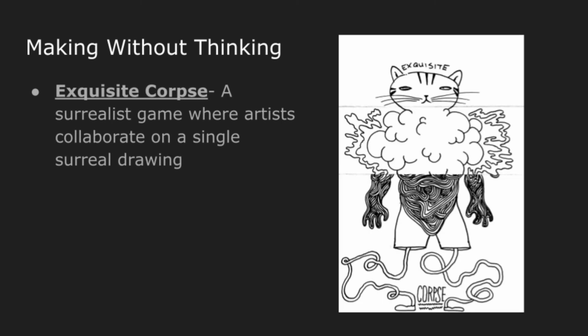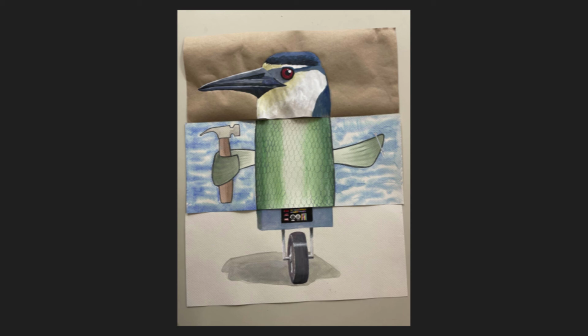Another way of doing this was playing a surrealist game called Exquisite Corpse, where several artists would collaborate together on a single surreal drawing, normally by folding a piece of paper into segments, and each artist would draw a different piece of the figure. Here's another example of an exquisite corpse made by none other than Mr. Dar. Mr. Dar created 3 separate pieces of a figure: a bird's head, a fish's body with a hammer and nail, and a robot's base with a little wheel for legs. And altogether, it creates this surreal piece of artwork.